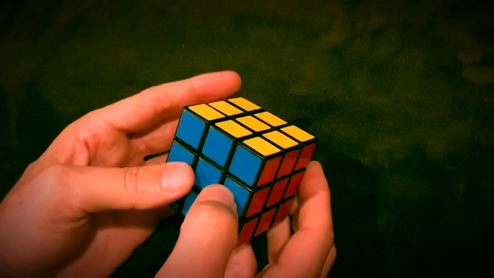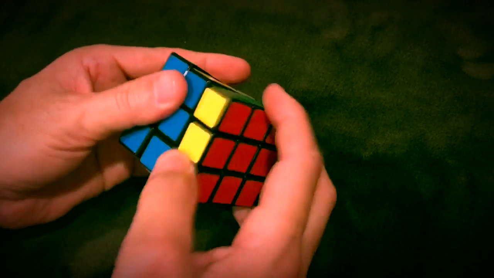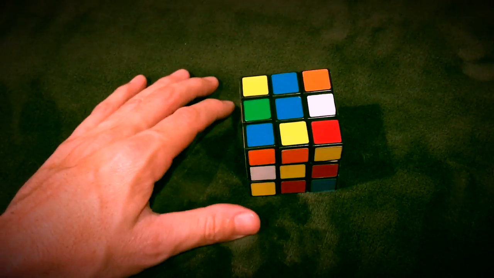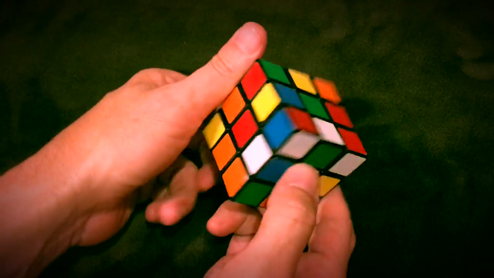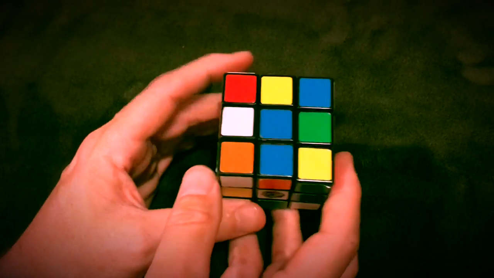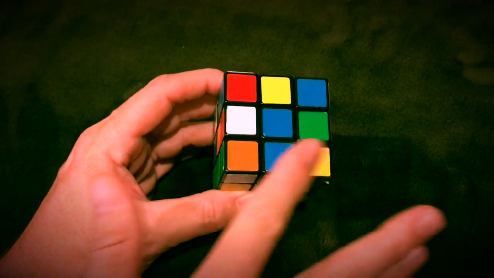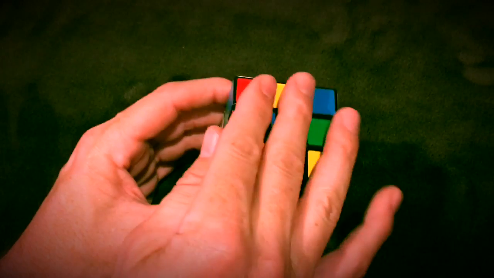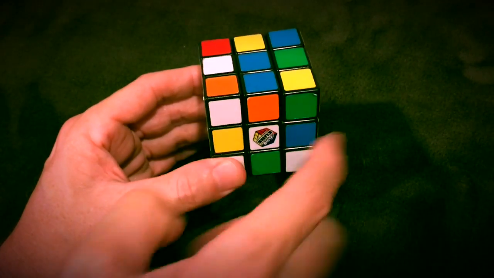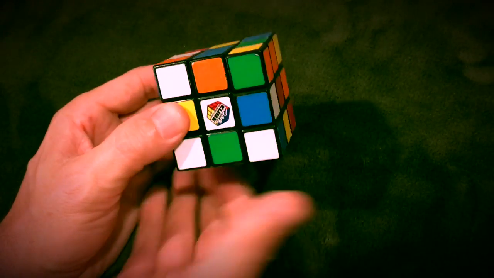All right. So let's mix the cube up, and then we'll try to solve it. All right. So we are thoroughly mixed up now, and we're going to solve the cube. So the first thing we're going to do is try to solve one whole layer, and once we solve one layer, then we'll go to solve the second layer, and then we'll solve the third layer. So that's how you solve it.